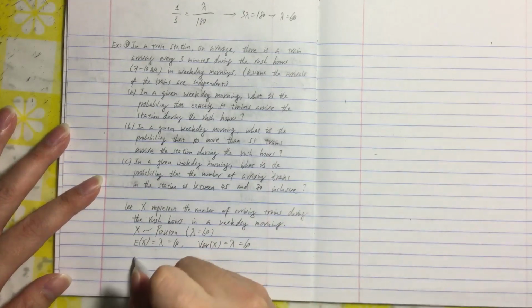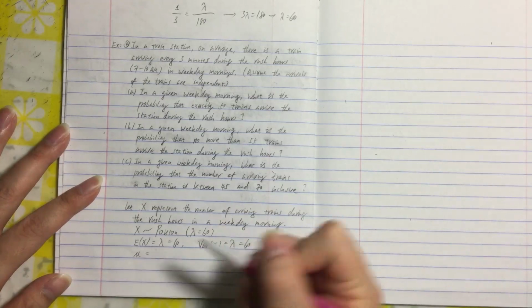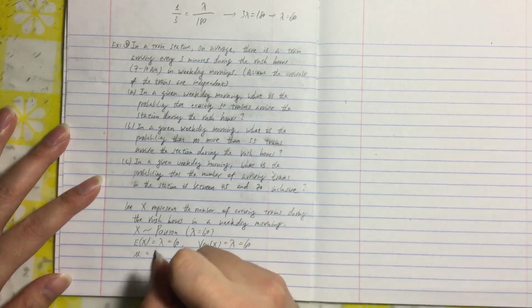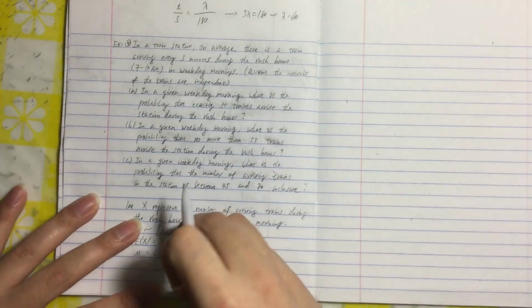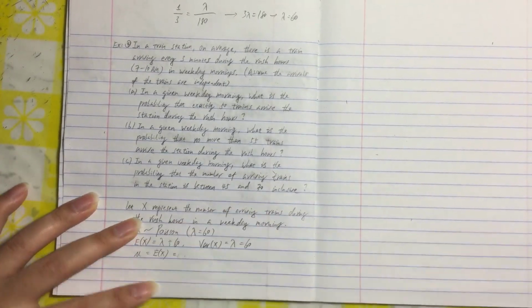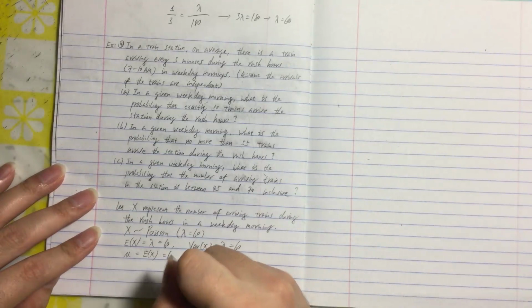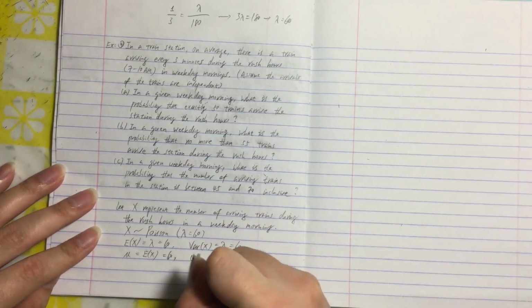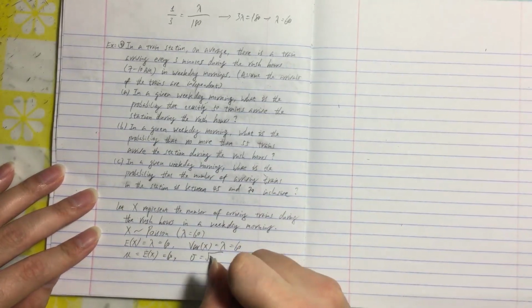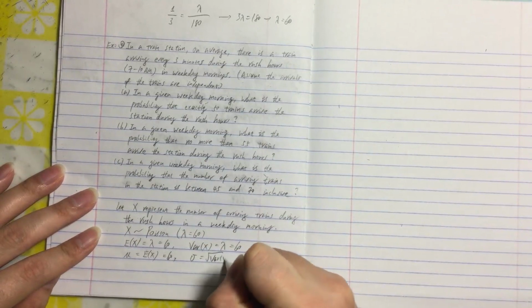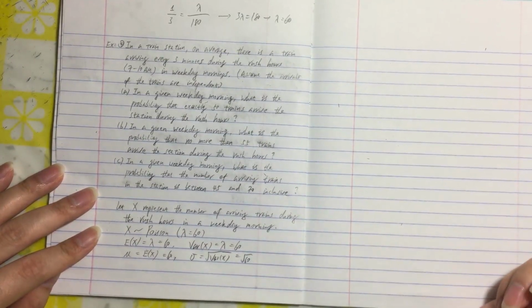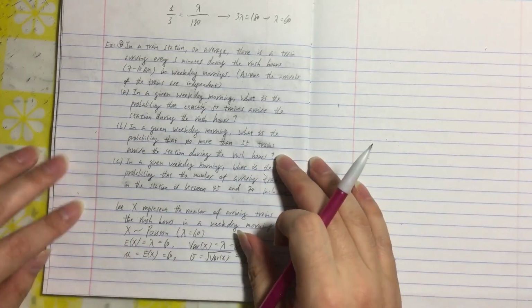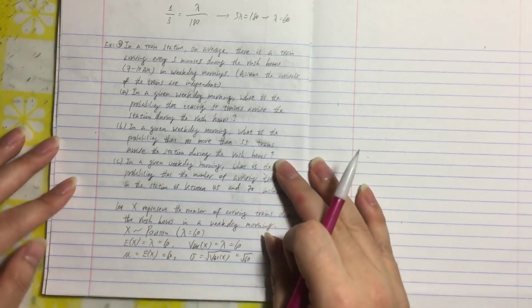Then mu of x is the same as the expected value of x, equal to 60. Sigma of x is the square root of the variance of x, which is square root of 60. That's the setup of the problem. Now, based on the setup, let's answer the question.